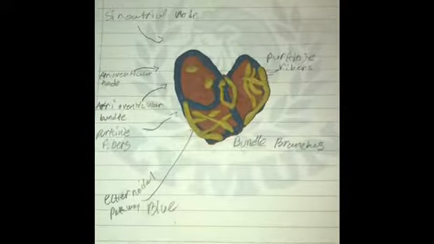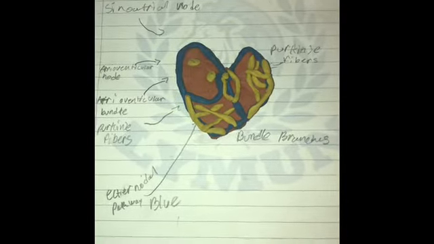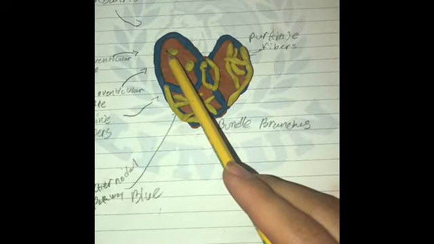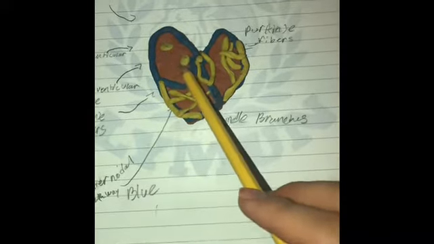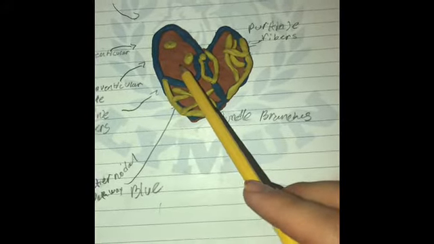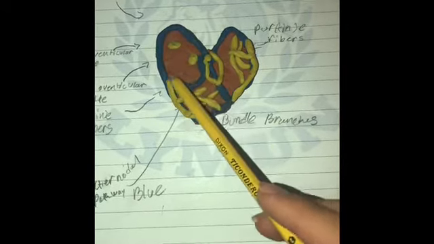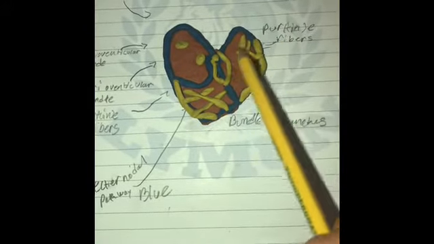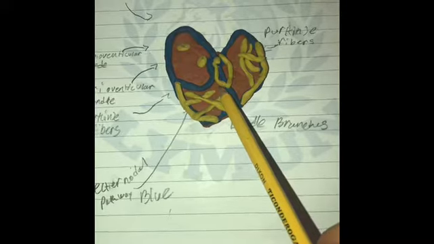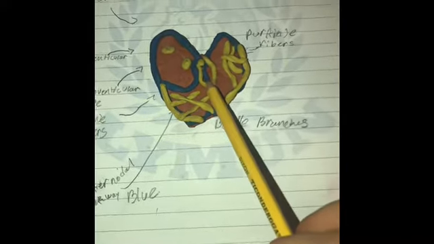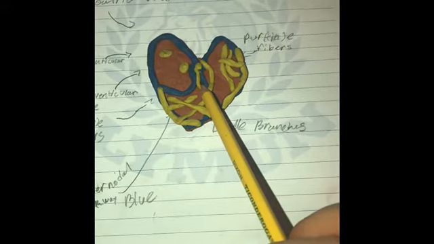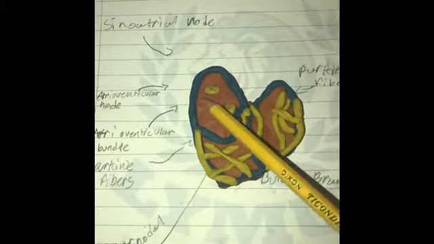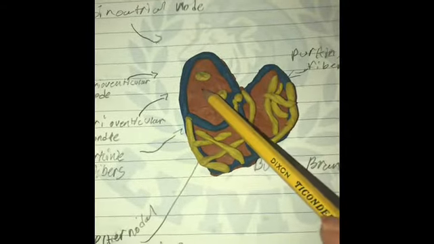The elements that comprise the conduction system are the SA node, which is also known as the pacemaker, the atrioventricular node, the atrioventricular bundle, then the bundle branches, which are here, and then the Purkinje fibers, which basically follows a pretty straightforward pattern.